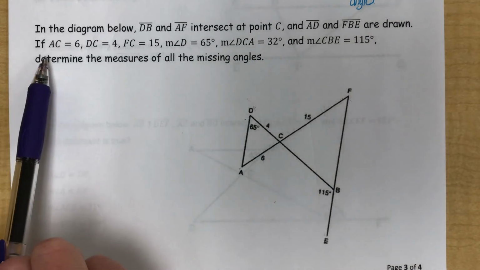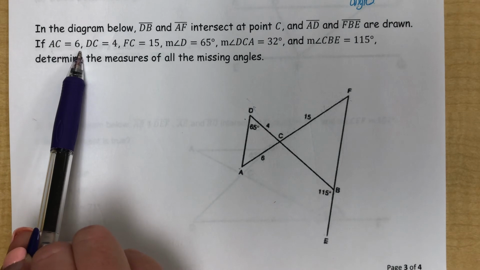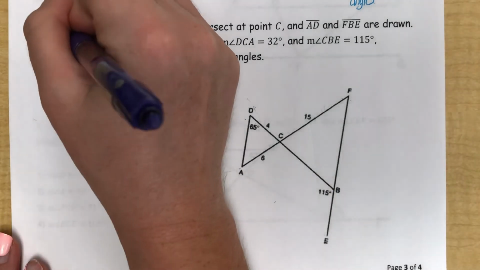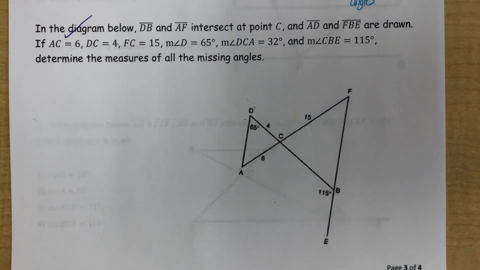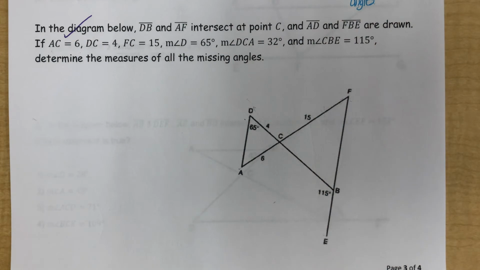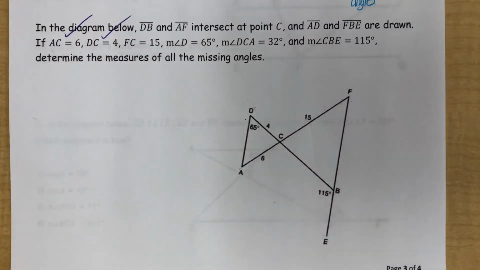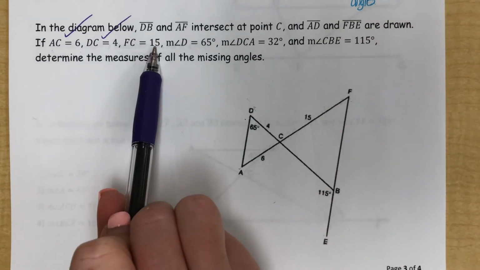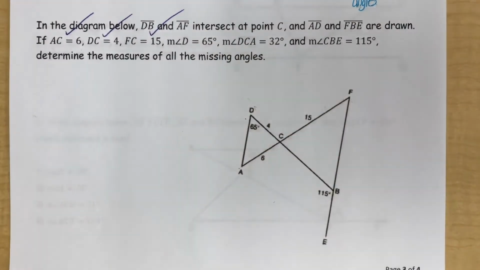And then it tells me that AC is exactly 6. So I'm just gonna double check. AC is 6, it's on my diagram, I'm good to go. DC is 4, it's on my diagram, I'm good to go. FC is 15, I can see it's on my diagram, so I'm good to go.